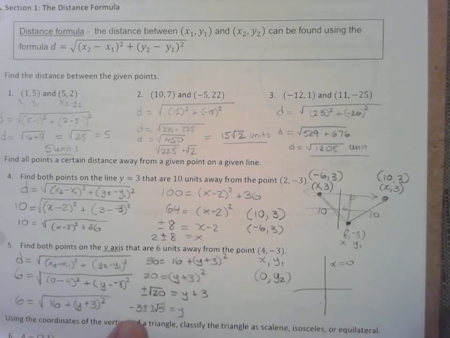So the two y-coordinates of the points would be -3 plus 2 root 5, and the other y-coordinate would be -3 minus 2 root 5. These are the 2 points that are 6 units away from our given point that lie on the y-axis. And that's how we do this section.